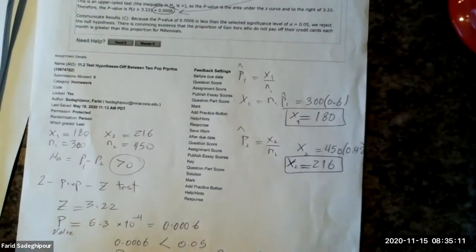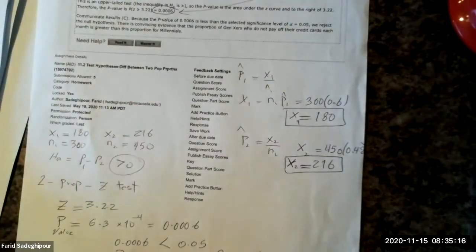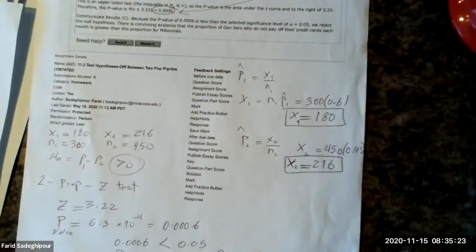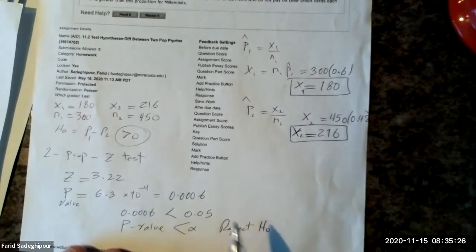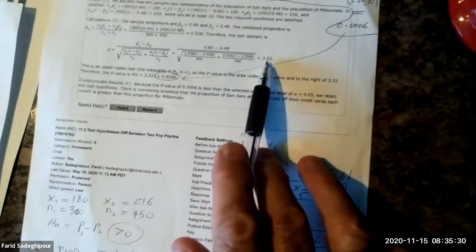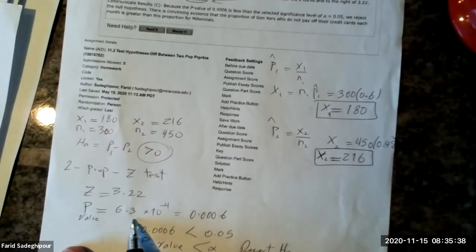The values are given. See, at the end, the calculator would give you the Z. You could compare that with Z of the calculation, if you want to verify the number that you did through the hand calculations. Calculator also would give you the p-value. This is the p-value you find through the calculator, which is 0.0006.